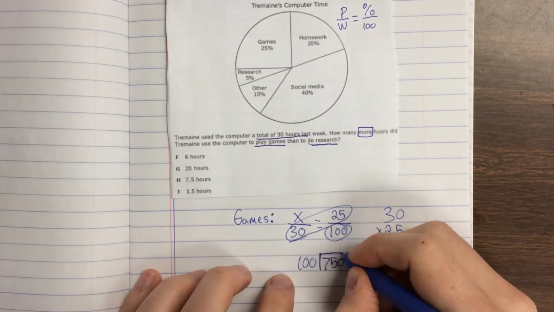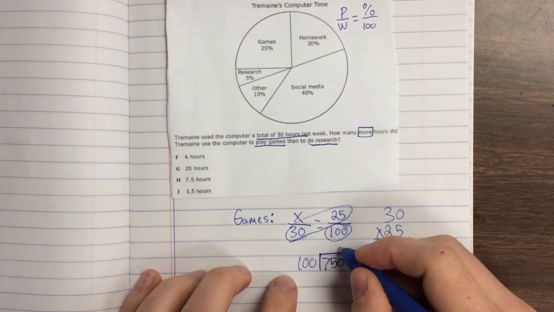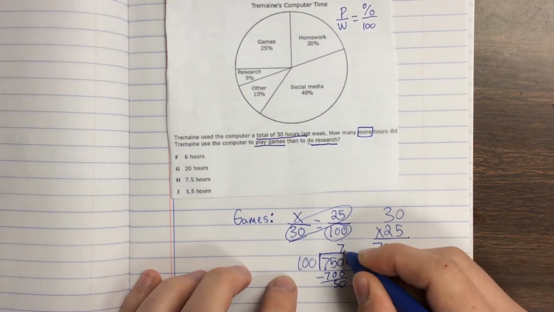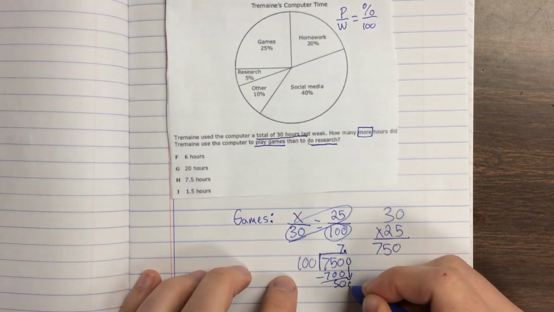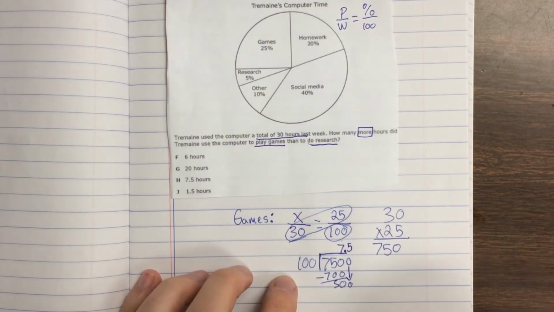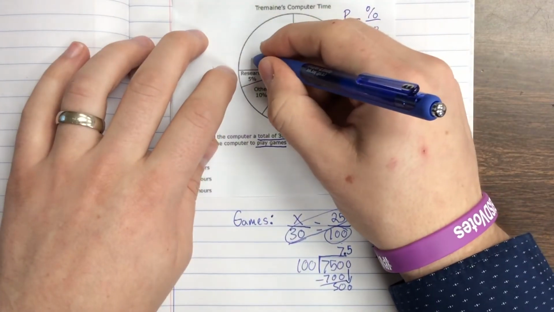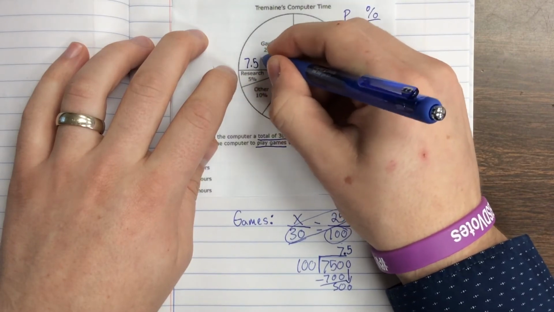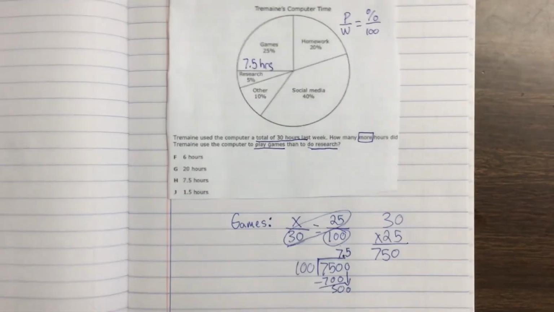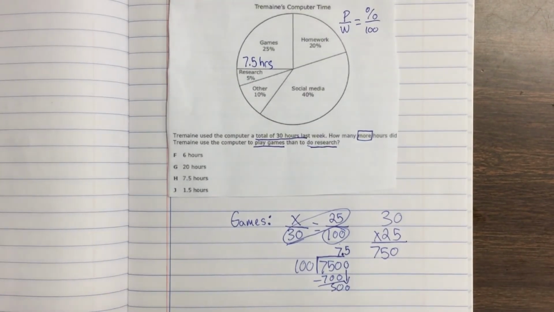So 100 goes into 750 7 times. We have to add a 0, and we add a decimal. Bring this down, and it goes into 500 5 times. So he played games for 7.5 hours. We're going to abbreviate hours, HRS, okay? So 7.5 hours for games that week.